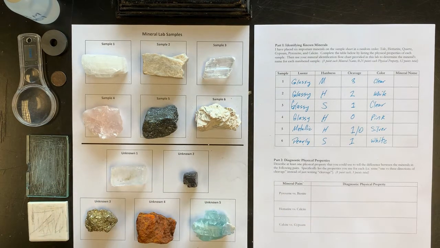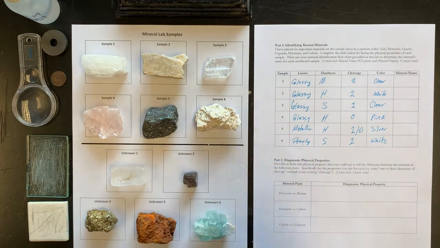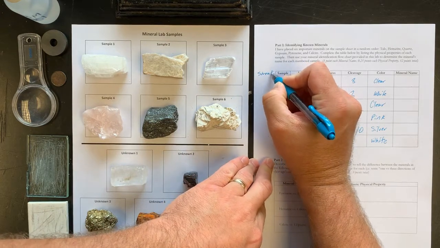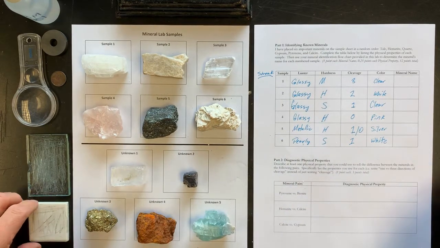The physical property that I'd like to talk to you about is called streak, and this is the powdered color, the color of the powdered version of the mineral. And so actually, I'm just going to have you add the streak color right off to the side out here. We're just going to write in streak. Okay, and we'll get the streak color or the powder color for each of these minerals.